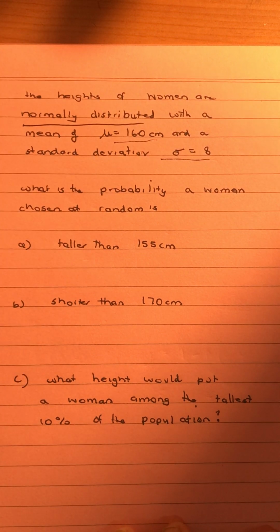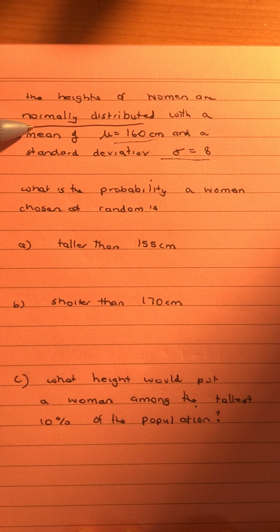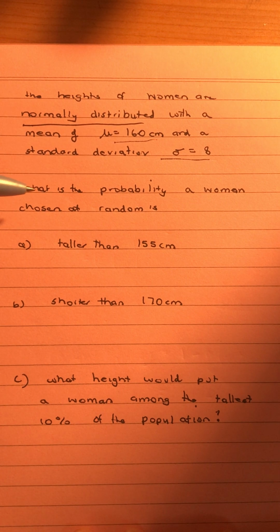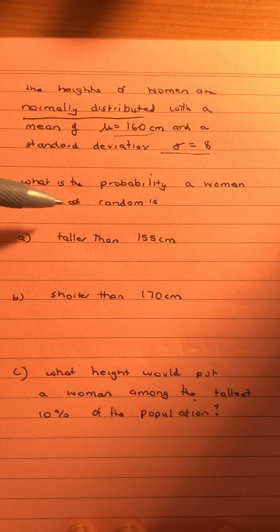and a standard deviation. If we were doing binomial distribution or binomial probability, we would have been given a number of trials and a probability. So those are the key red flags, or indicators, that we're going to be using the normal distribution. Here we've got: what is the probability a woman chosen at random is taller than 155 centimeters?